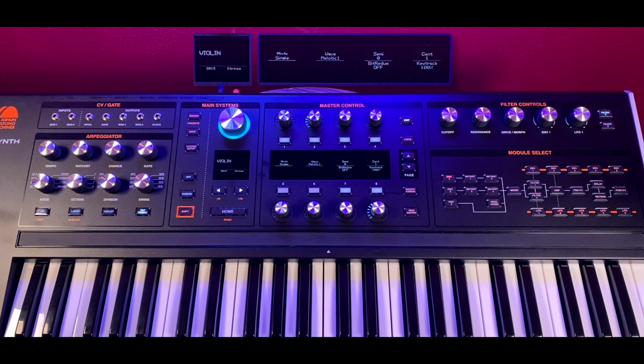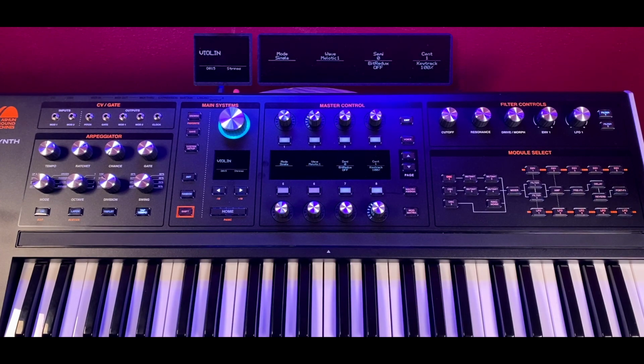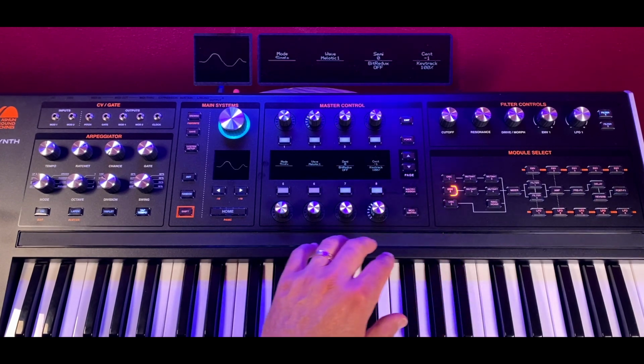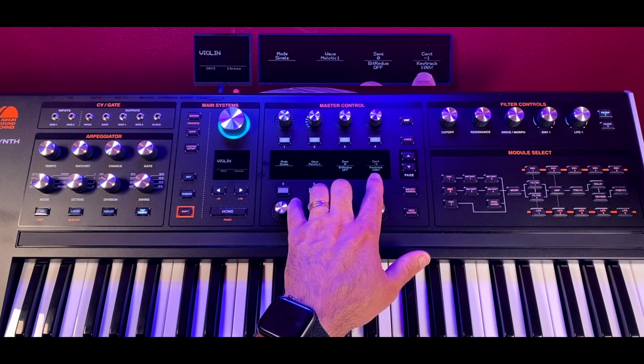But what I'm doing here is creating this movement between oscillator 1 and 2 by detuning oscillator 1 just 1 cent up, and oscillator 2 is in essence the same sound source but tuned 1 cent down.